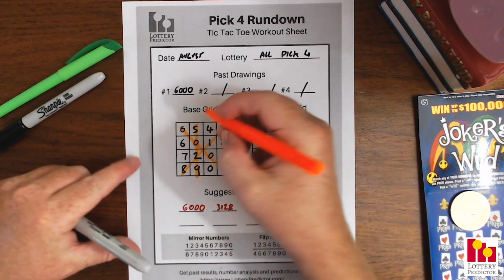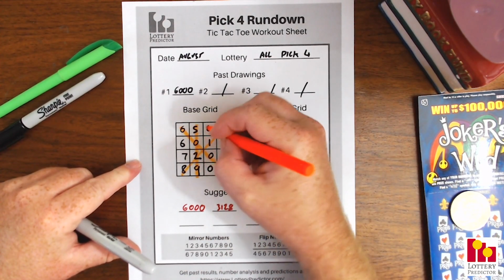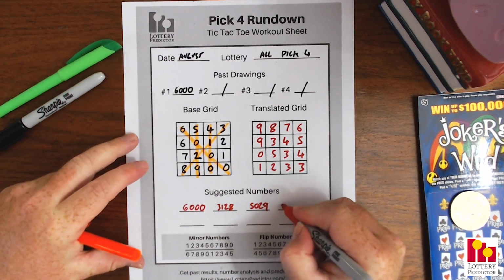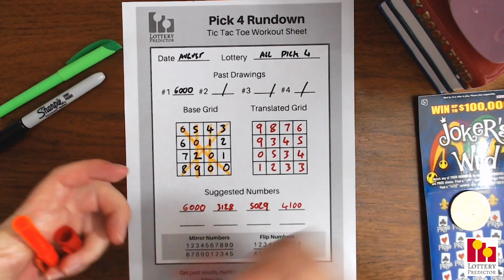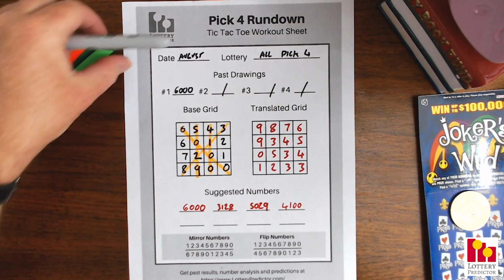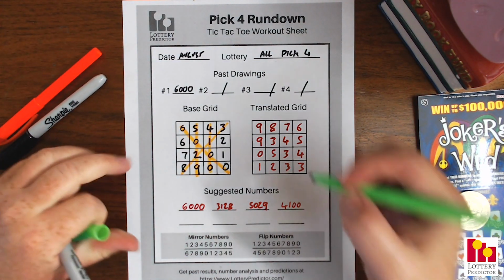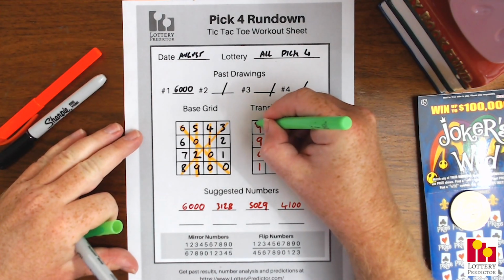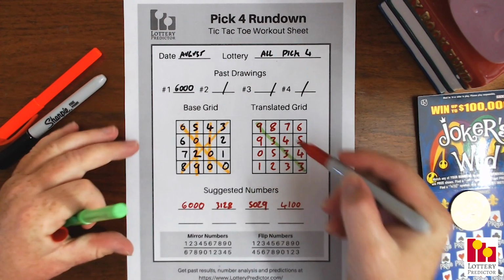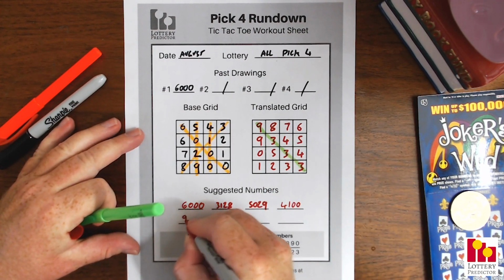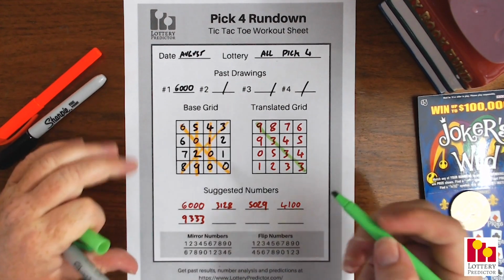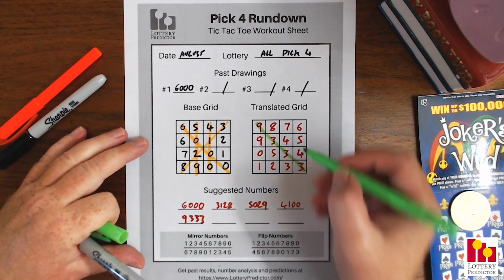And the second one right next to it here, 4, 1, 0, 0. Like so. So those are our first 4 numbers that we're going to play off of the base grid. And we're going to go ahead and play exactly the same pattern off of our translated grid, utilizing those flip numbers that we had. So top left to bottom right gives us a 9333. There's 3 3s in there, triple 3s.